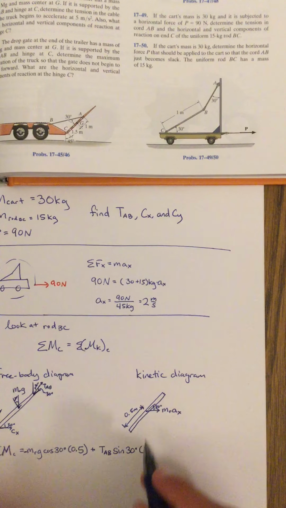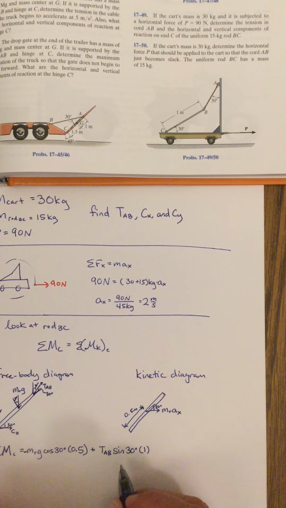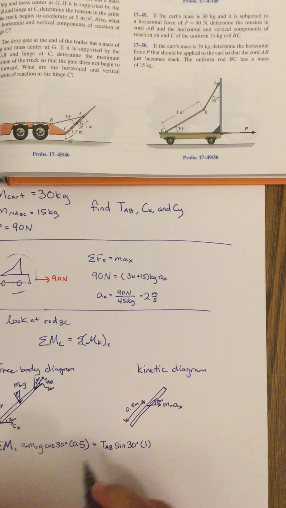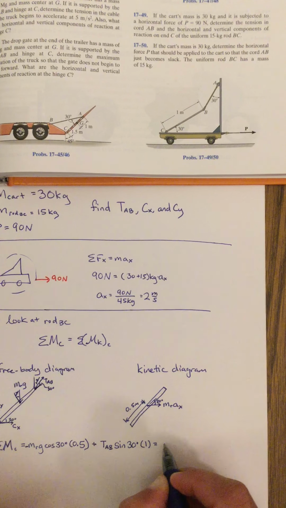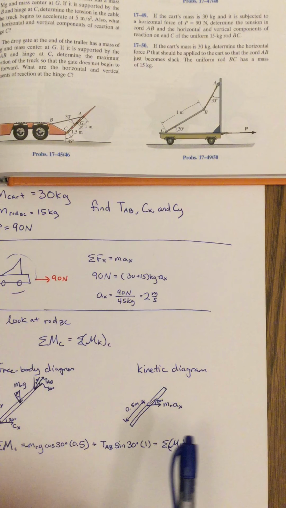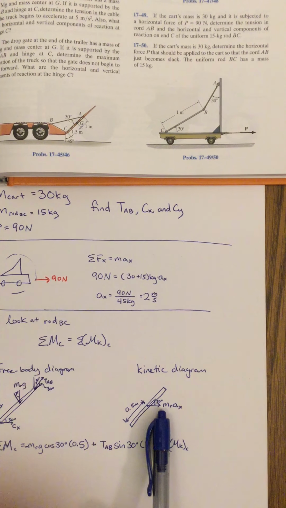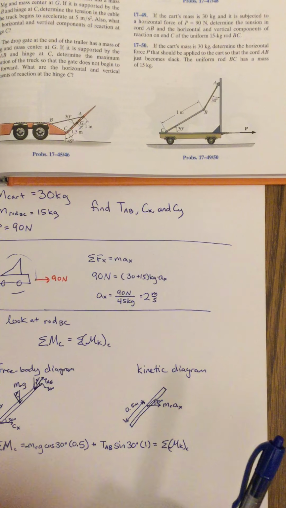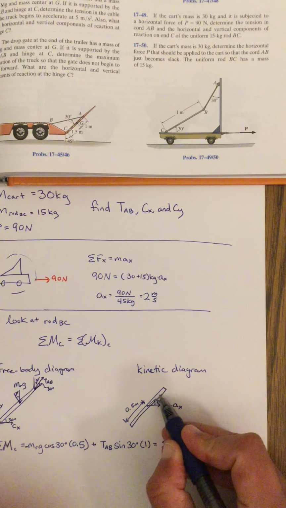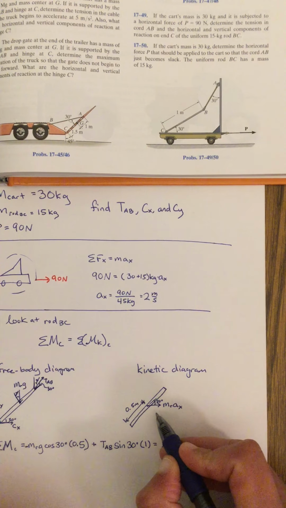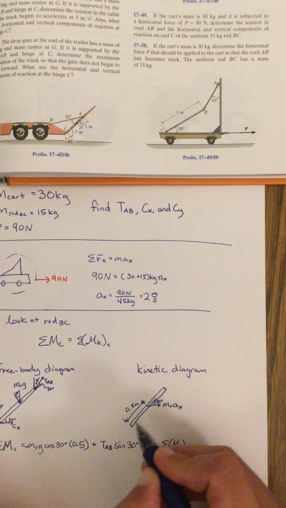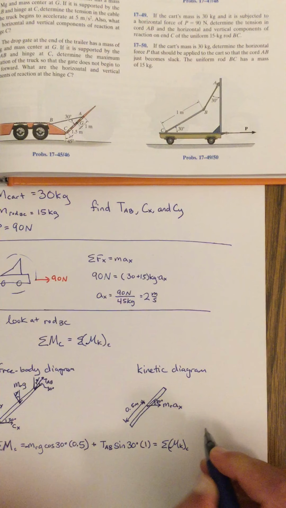And then when we do the kinetic diagram here, we want the sum of the kinetic moments that's equal to the sum of the moments about point C. And we just have this one force here. We have a cosine component which is acting this way and a sine component which is acting this way, and it's just the sine component that gives us a non-zero term for our cross product. That's R, which goes from here to here, crossed with this.